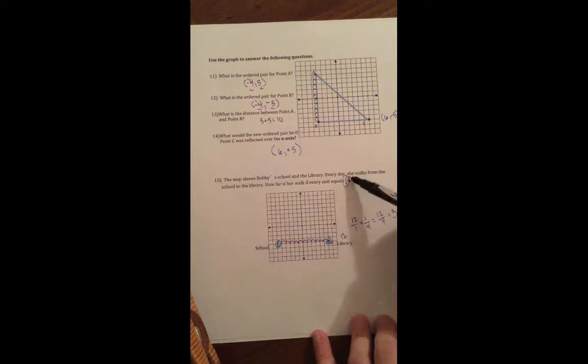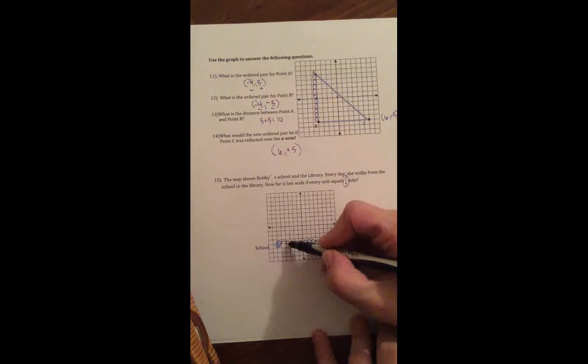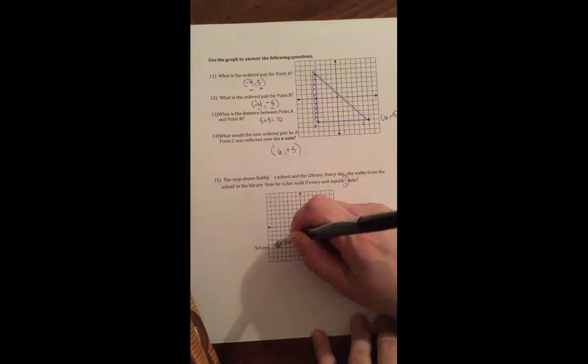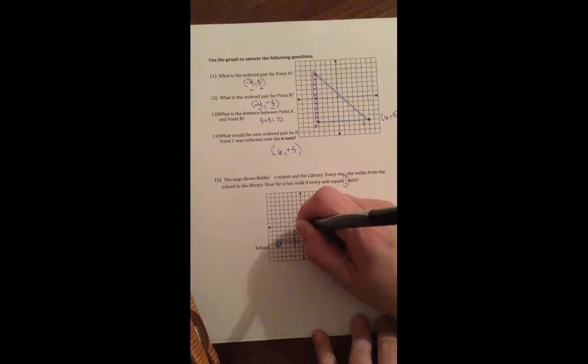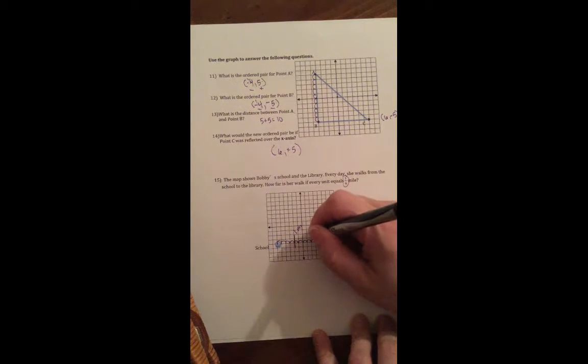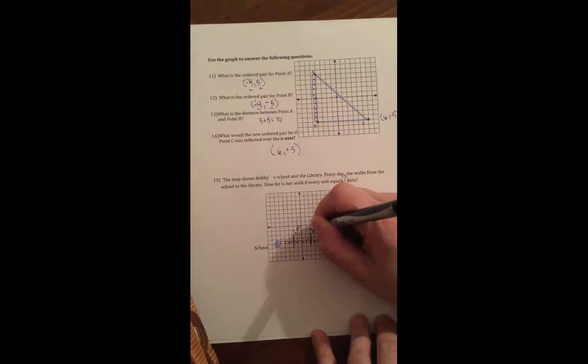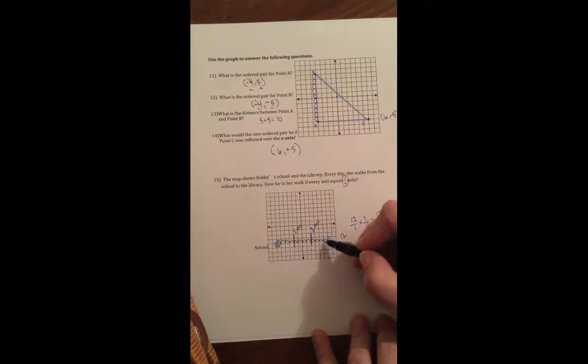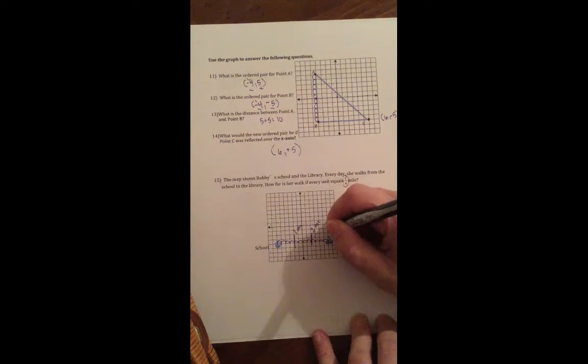You could also say if every unit is a quarter mile, that means every 4 units is 1 mile. So 1, 2, 3, 4, that's 1 mile. 1, 2, 3, 4, that's 2 miles. 1, 2, 3, 4, there's 3 miles.